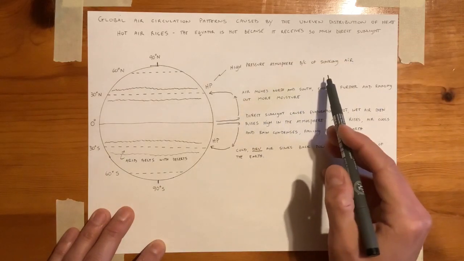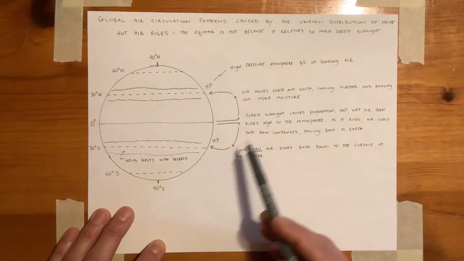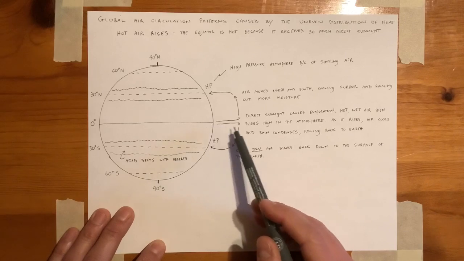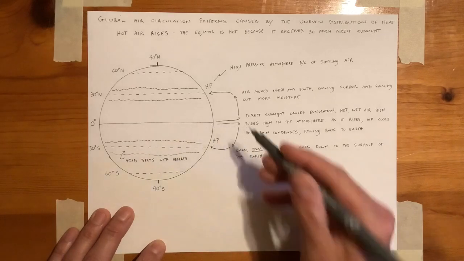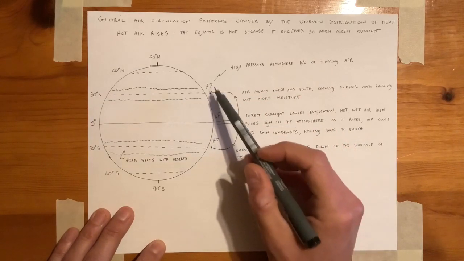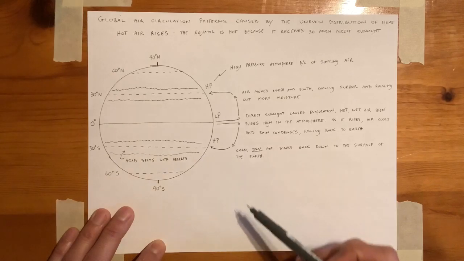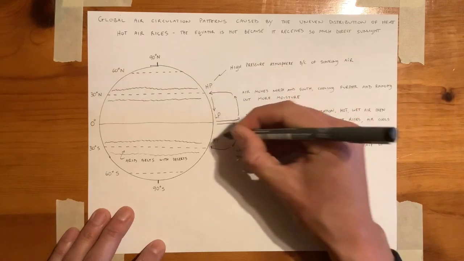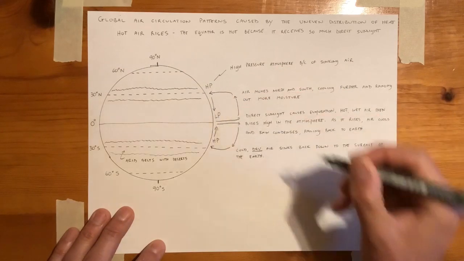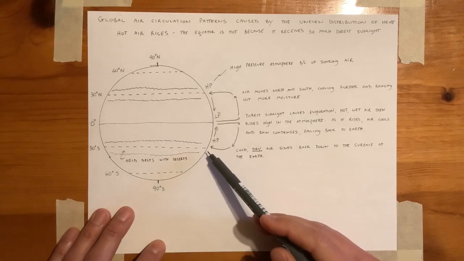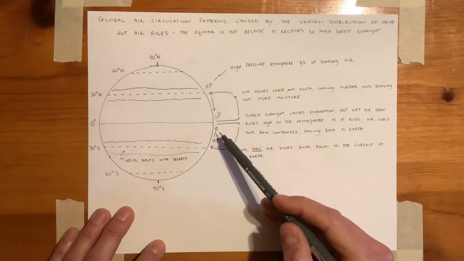We have this high pressure atmosphere at 30 degrees north and south because of the sinking air exerting pressure down on the surface of the earth. And then similarly, right at the equator, where the hot air is rising, that's an area of low pressure, right? So we have low pressure here at the equator and high pressure belts at 30 degrees north and south. This causes the air to flow back towards the equator along the surface of the earth, creating these winds that are moving from about 30 degrees to the south and to the north towards the equator.